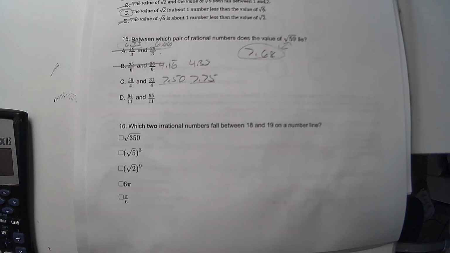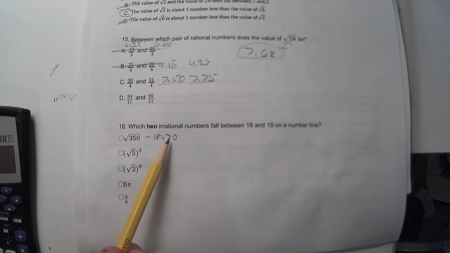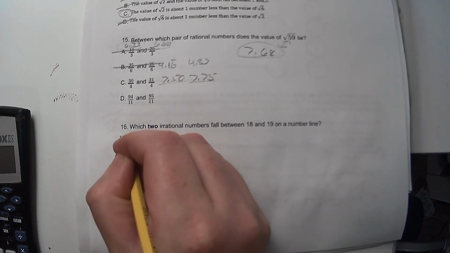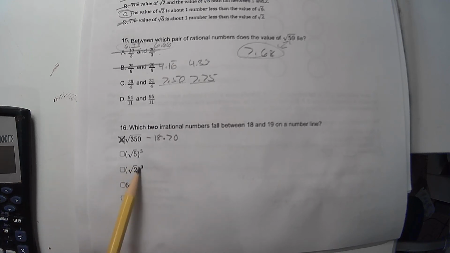We've got: which two irrational numbers fall between 18 and 19 on the number line? So we are going second x squared 350, hit enter. I end up with 18.70, and it is irrational because we have a decimal. It is going to be between 17 and 18. So I'm going to put a little x over it. That one works. Alright, let's come back to these two in just a second.